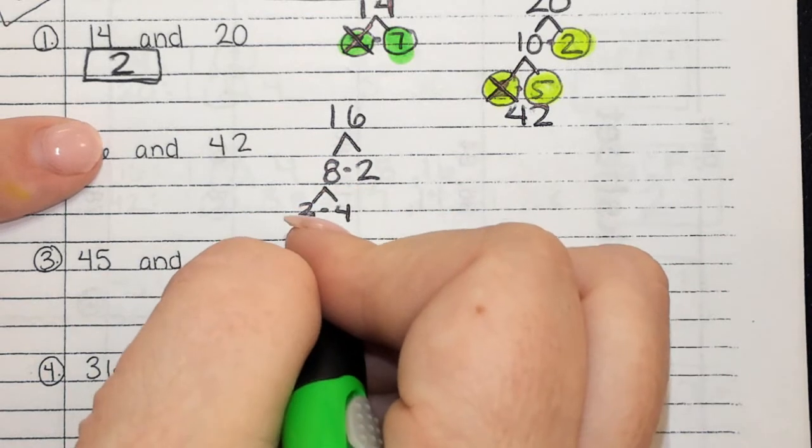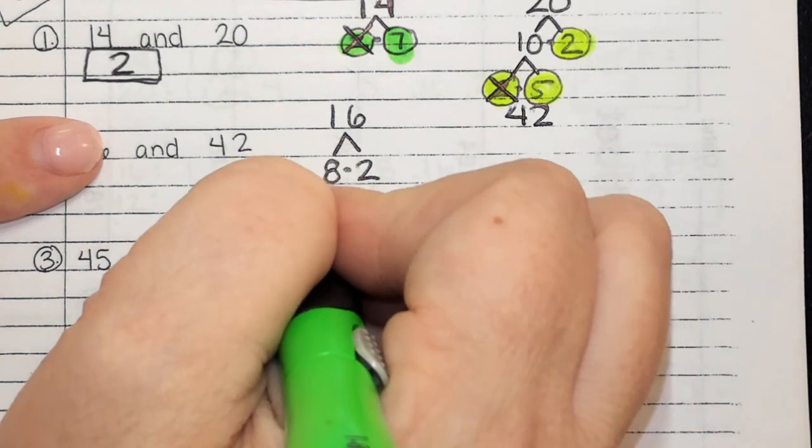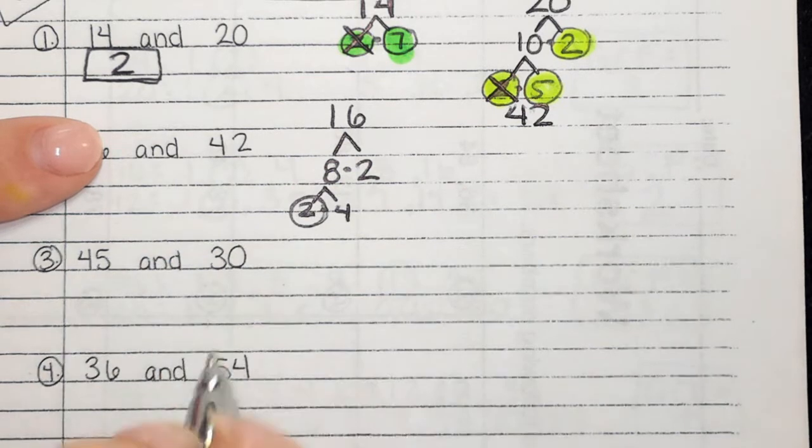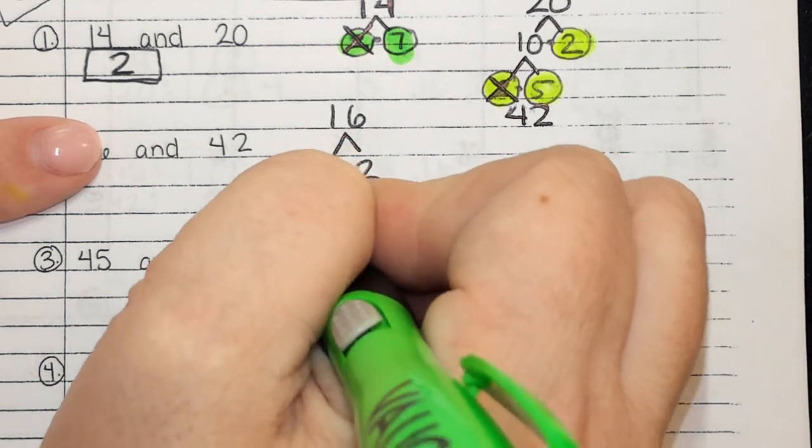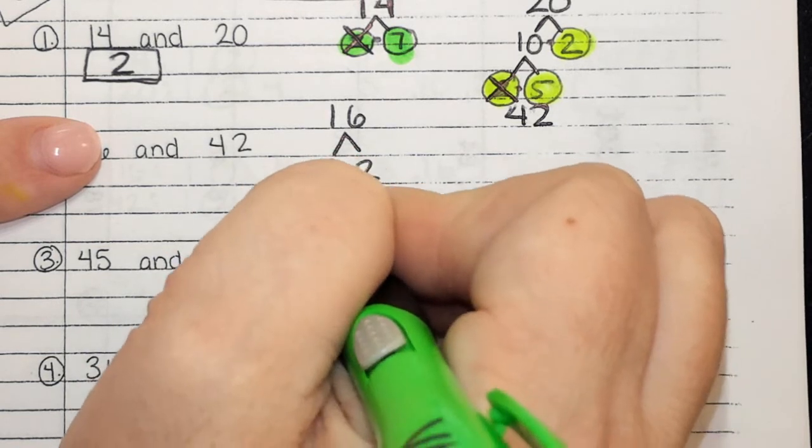Can 2 go any further? No, so that one's going to get circled. Can 4 go any further? Yeah, what's that going to give me, Jeremy? 2 times 2. And you can see I'm kind of squeezing them in now.